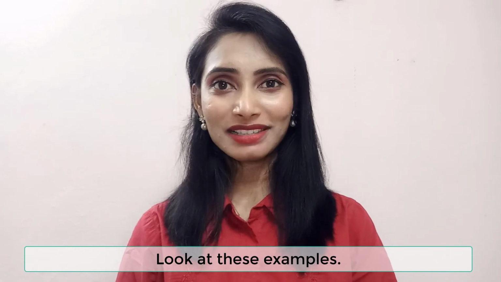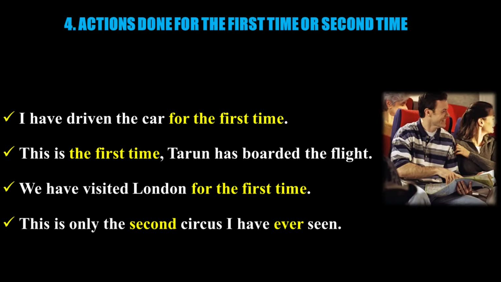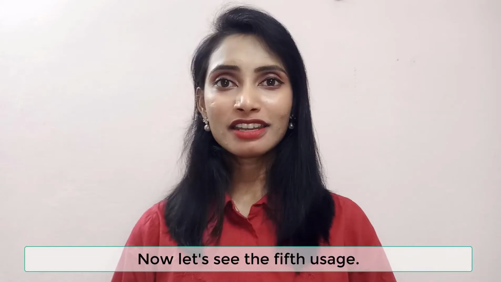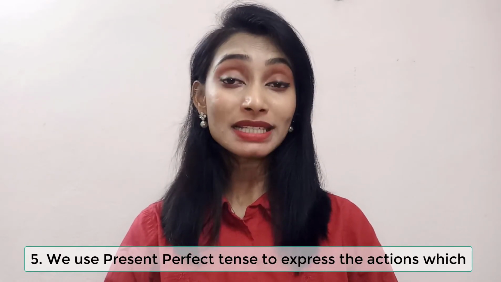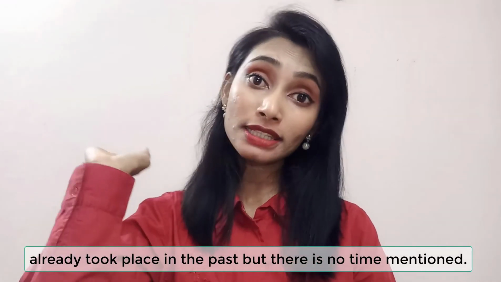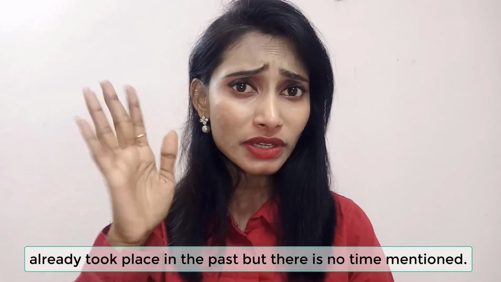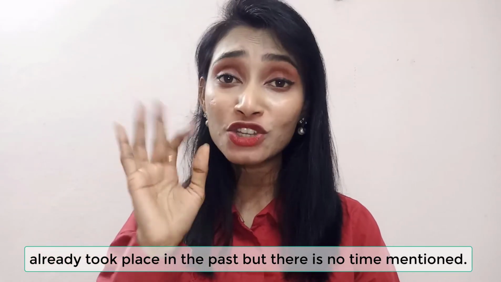Look at these examples. I have driven the car for the first time. This is the first time Tarun has boarded the flight. We have visited London for the first time. This is only the second circus I have ever seen. Now let's see the fifth use. We use present perfect tense to express the actions which already took place in the past, but there is no time mentioned.